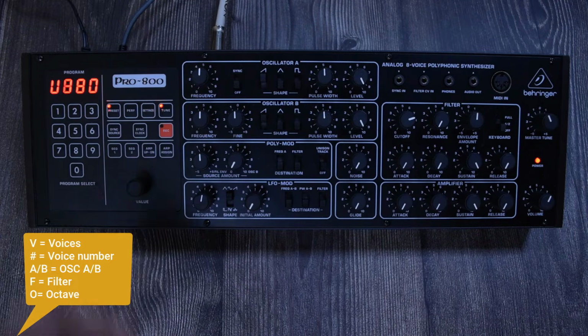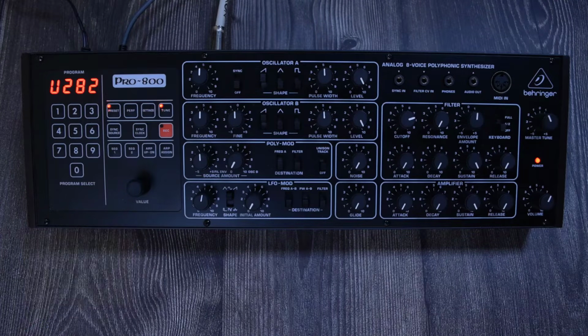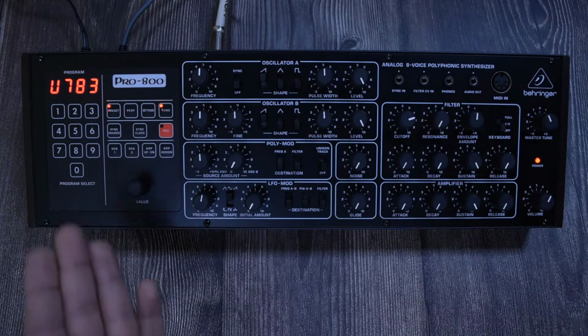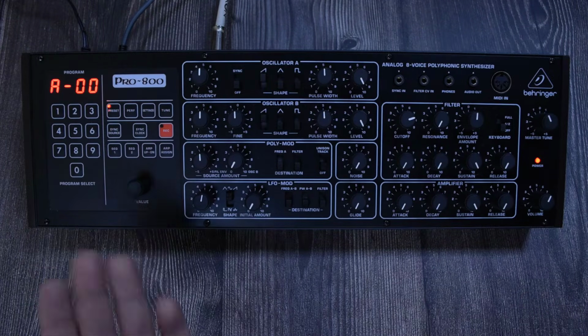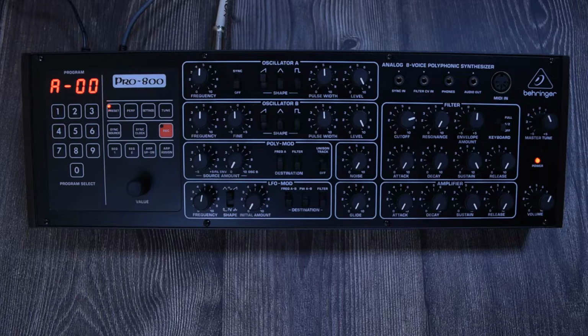Then A represents the oscillators, F is going to be the filters, and 0 the octaves. Now the whole tuning might take a few seconds. Alright, so when it's done, you can play something and it should be right there in tune.